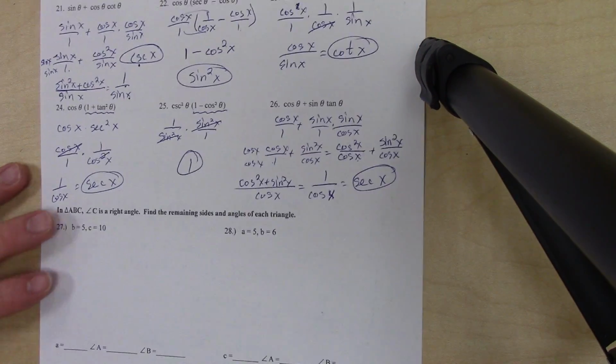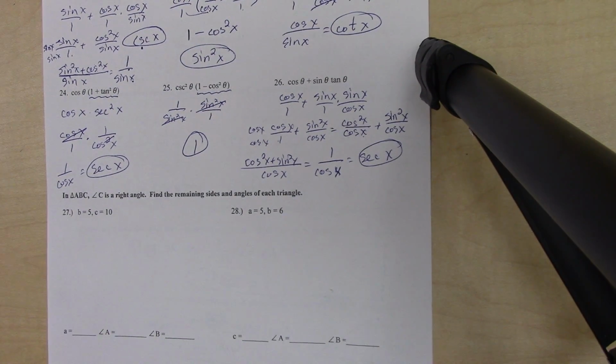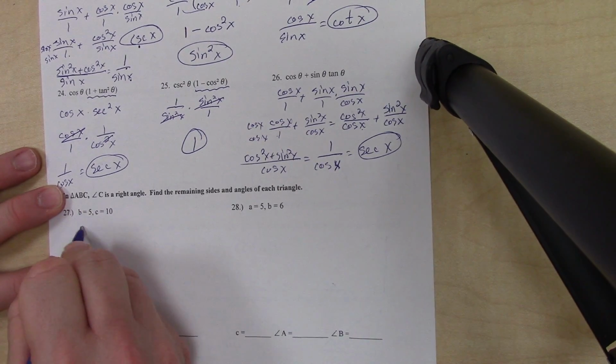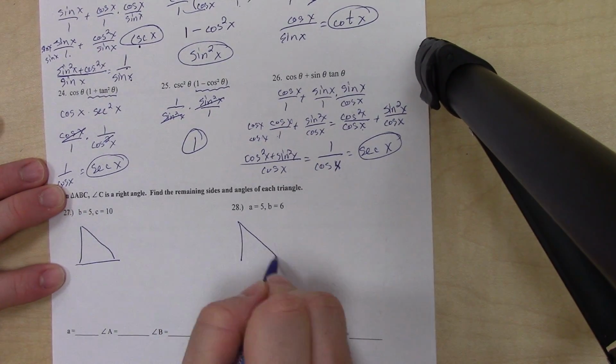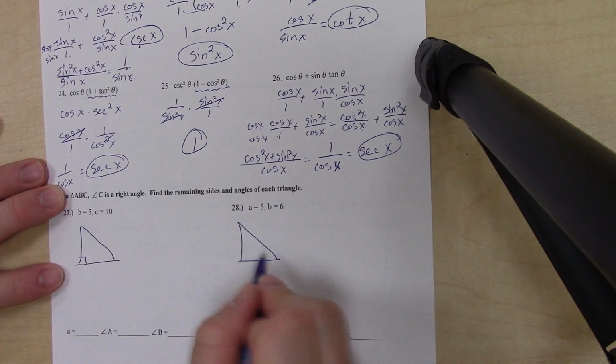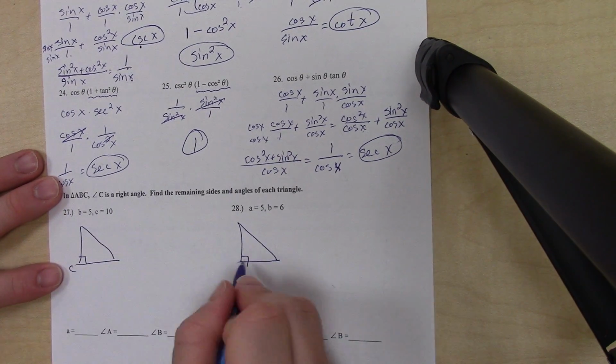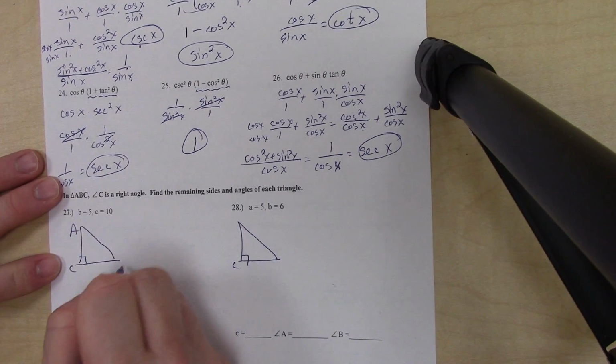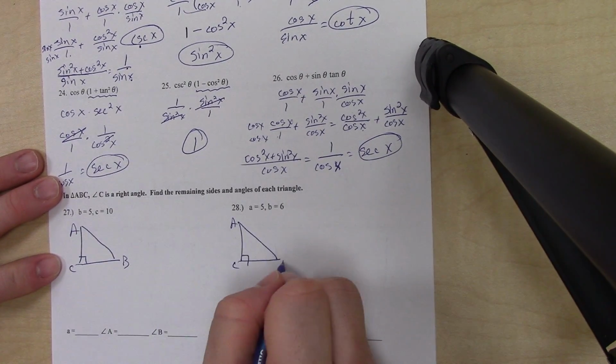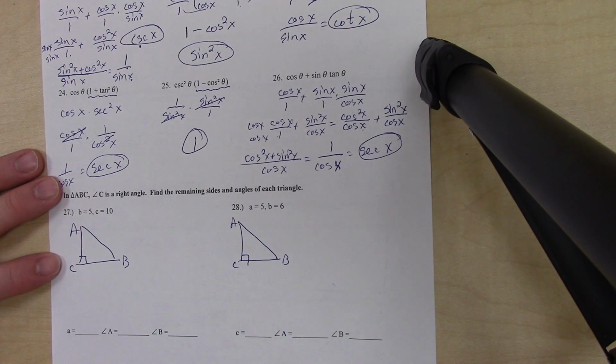Okay. Let's go down to the bottom here, and these problems are just like in the section we just got done with as well. What we're going to do is create a right triangle. I'm going to do it in both of these. It's telling me ABC is the triangle and C is the right angle. So I'm going to put C as my right angle. It doesn't matter where A and B are. I'm just going to put them here. You could flip them, it doesn't matter.